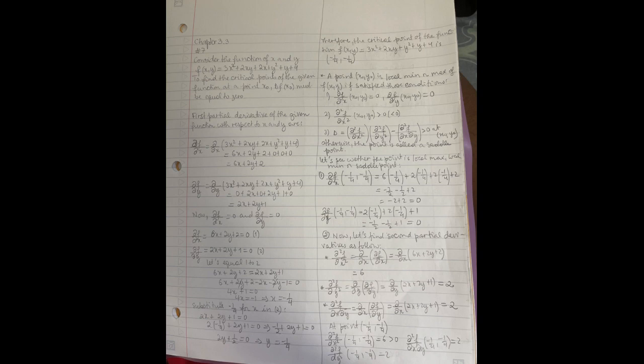My second partial derivative with respect to x gives me 6. The one with respect to y gives me 2. The one with respect to x and y gives me 2. So the answers didn't change, because I didn't have any variables in my second partial derivatives. So what I found stays the same.